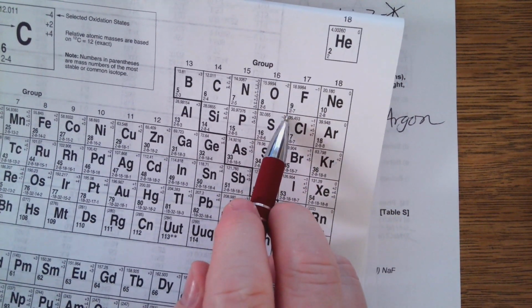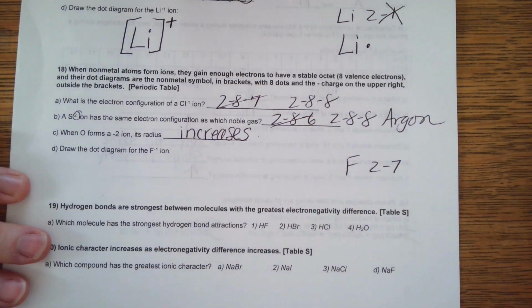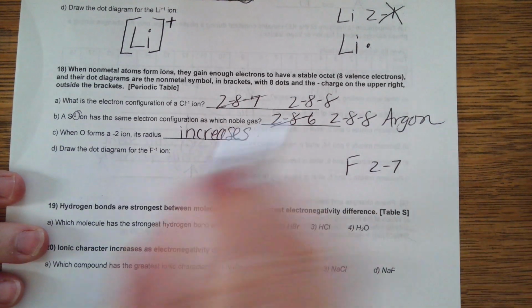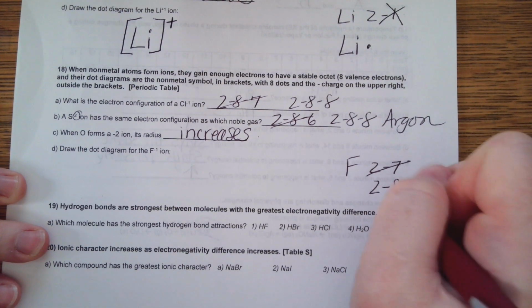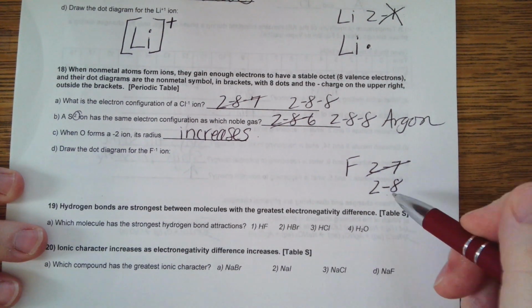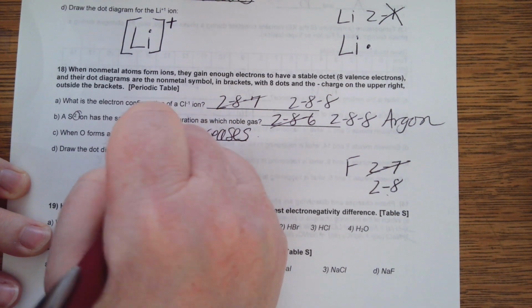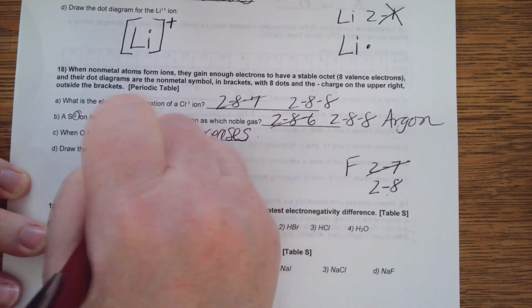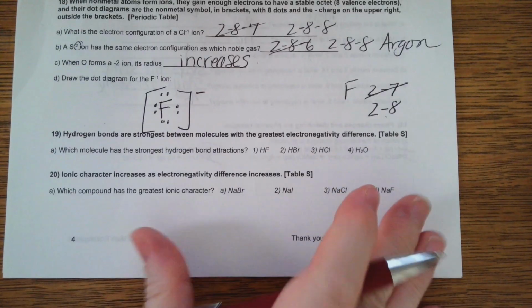Draw the electron dot diagram for F-1. So F is 2-7. Okay. When it becomes a -1 ion, it is no longer 2-7, it is 2-8, right? It gained a valence electron. So it should look like this, still in brackets with the charge outside.